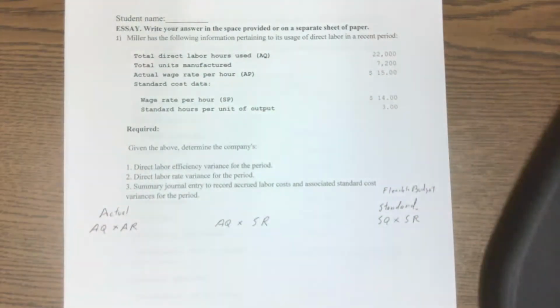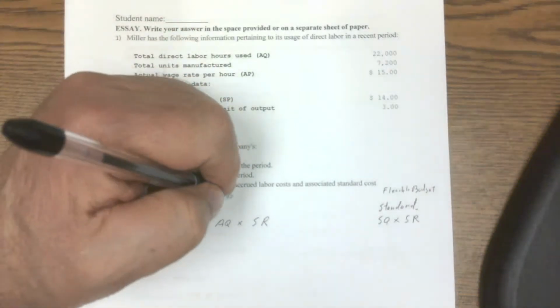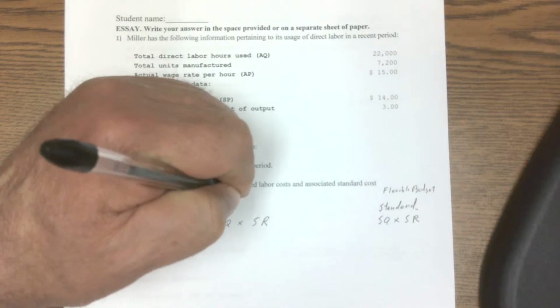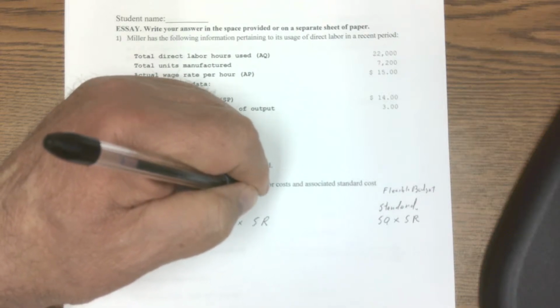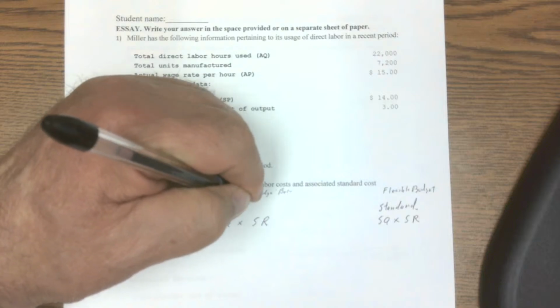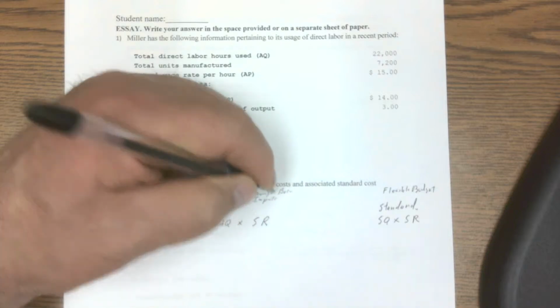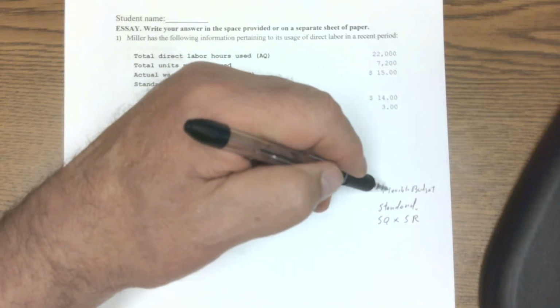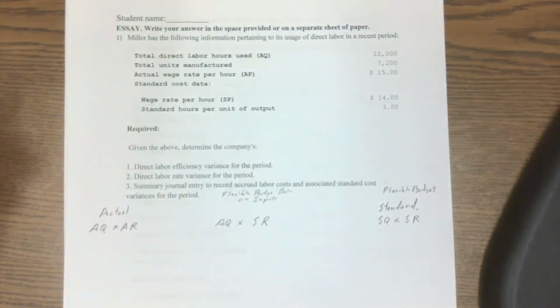Now, we don't use this column much other than in standard costing, but what this actually is, is a flexible budget based on inputs. Where this is the standard flexible budget over here, that's based on our outputs. This is based on our inputs here.